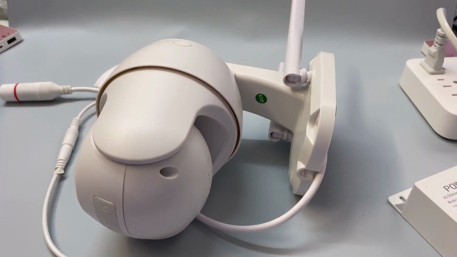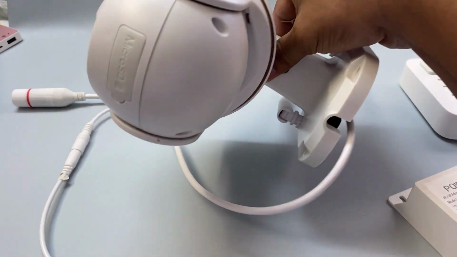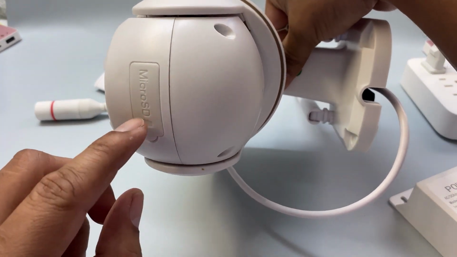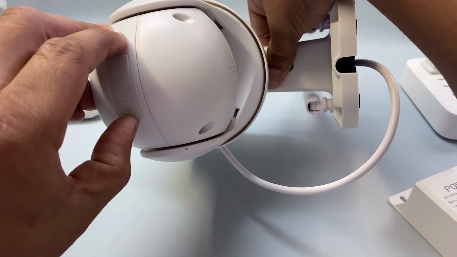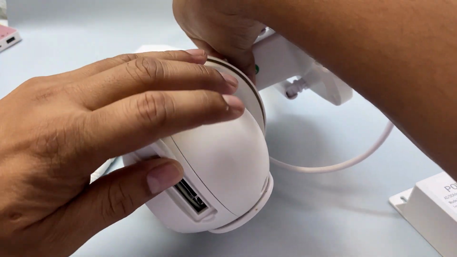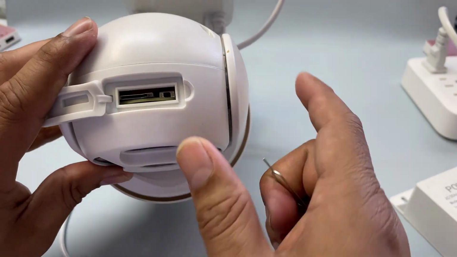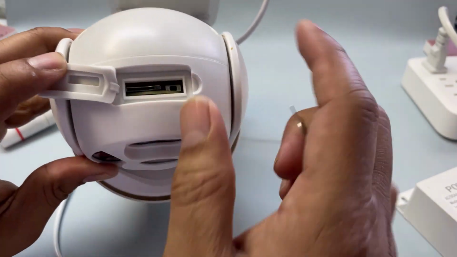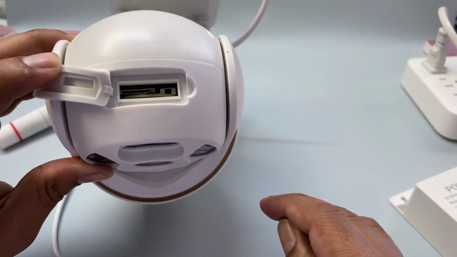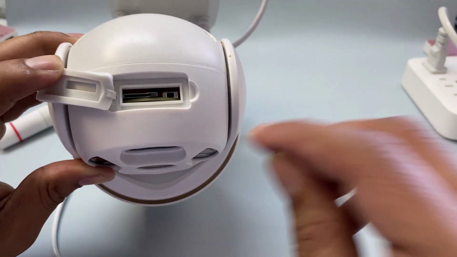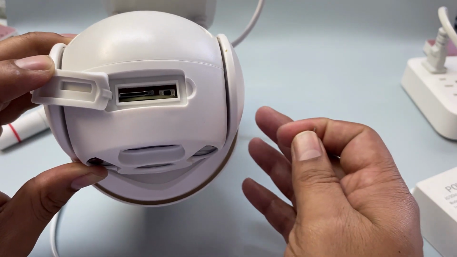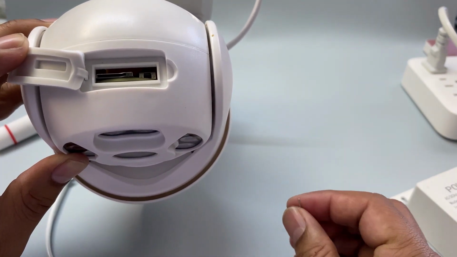If for some reason the camera doesn't connect to Wi-Fi, then we need to reset the camera. So the question is how we can reset the camera. On the camera you can see the micro SD slot. So open this one. Here there's a slot for a micro SD card. You can insert the micro SD card here, and the camera will save the video or information on the micro SD card, and you can see those videos later.